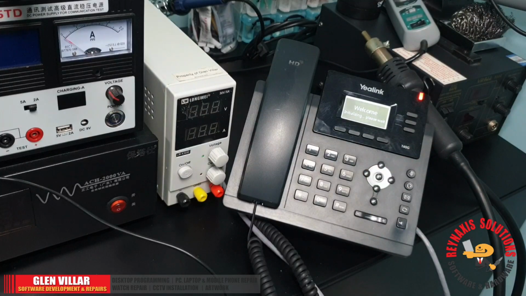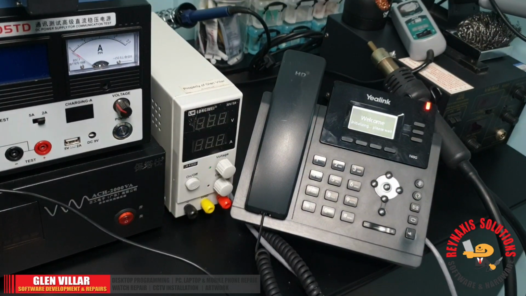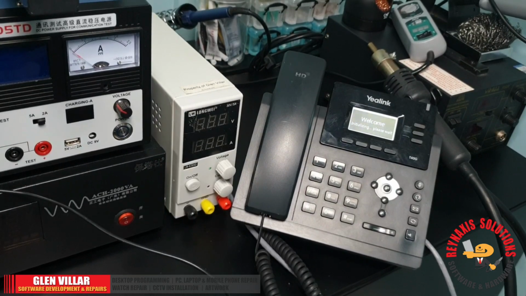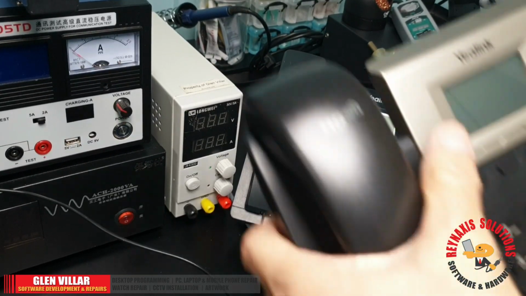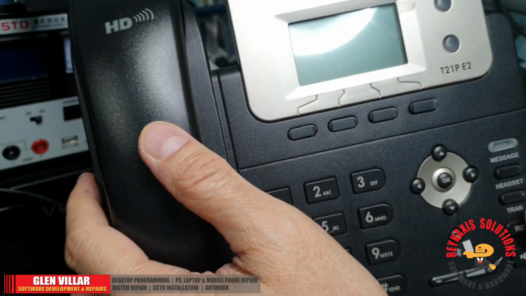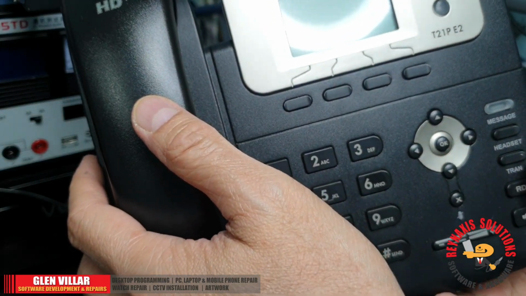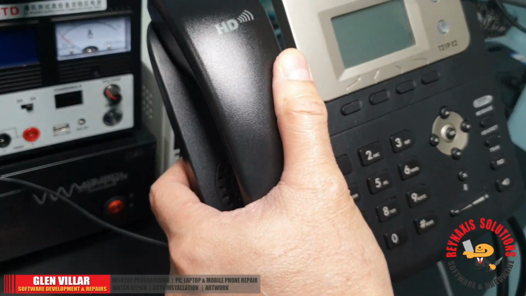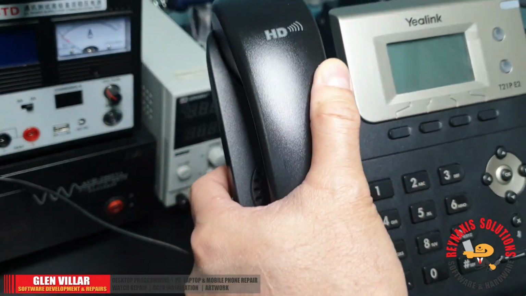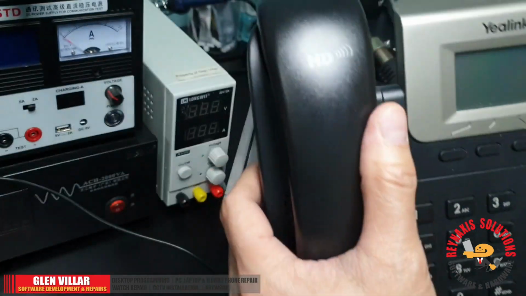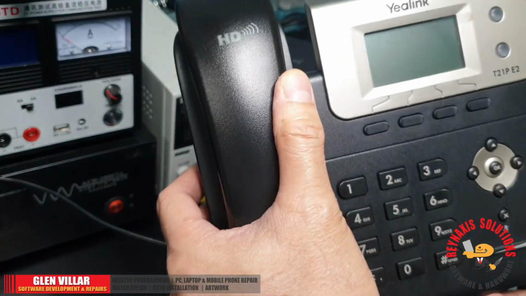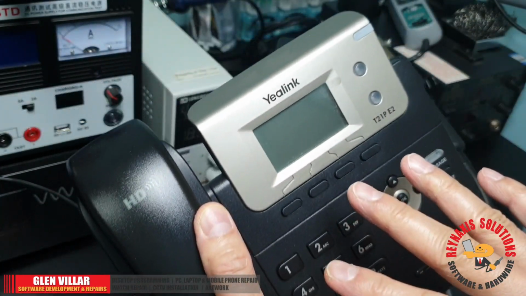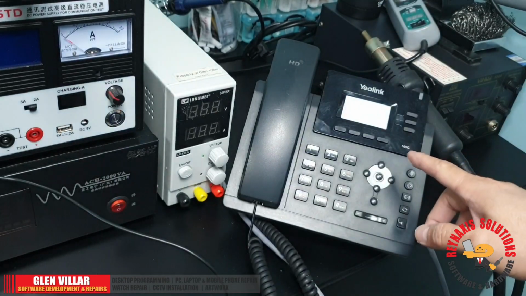The other model that we have is the Yealink T21P E2. I'm not sure which one is more recently manufactured, but both of them are a good phone. And we have this kind of model, and we also have this one.